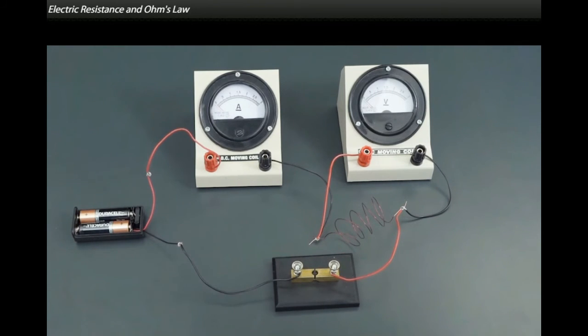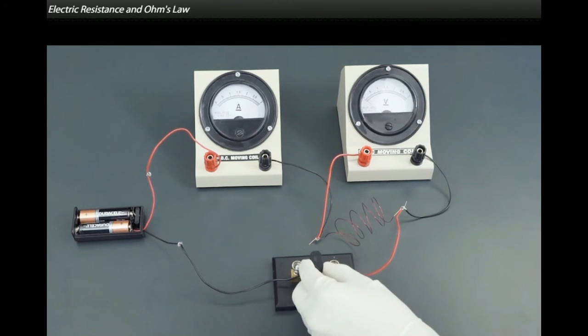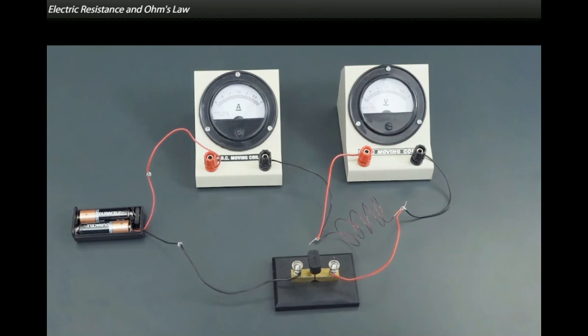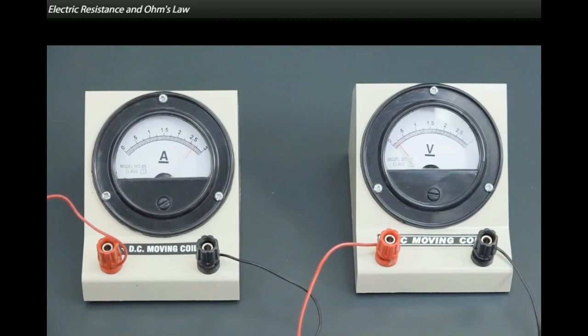Now, insert the key in the plug junction to close the circuit. Note down the ammeter reading I and the voltmeter reading V. Record your observations.